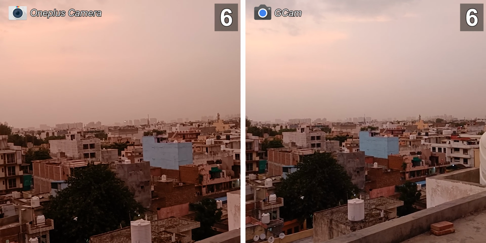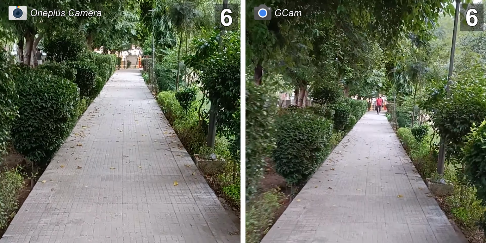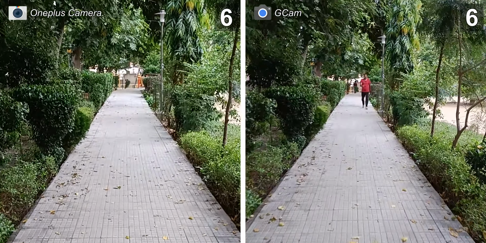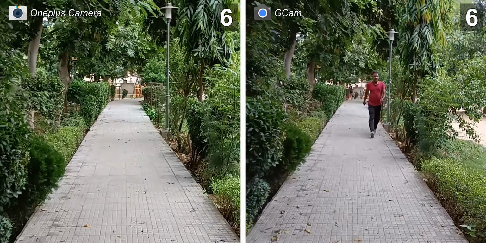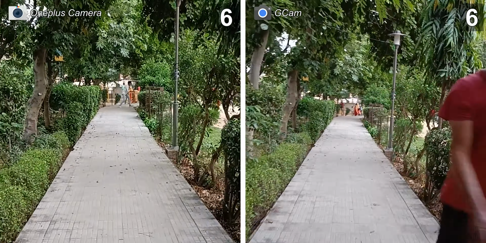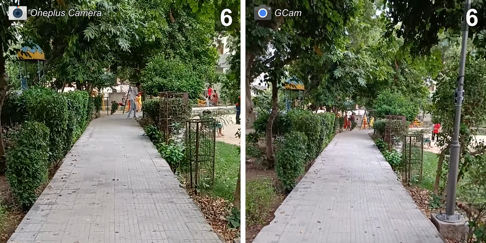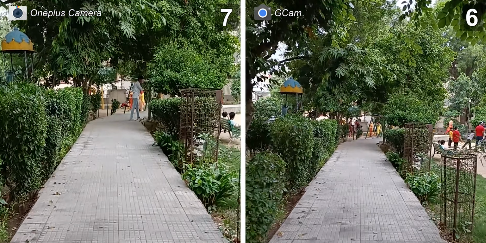Now let's check video stabilization. Here I am walking casually in a park and we can see clearly that the OnePlus camera video is much more stable than GCam video. And this is when I turned on the active heavy movement mode in GCam. So clearly 1 point goes to OnePlus camera here.